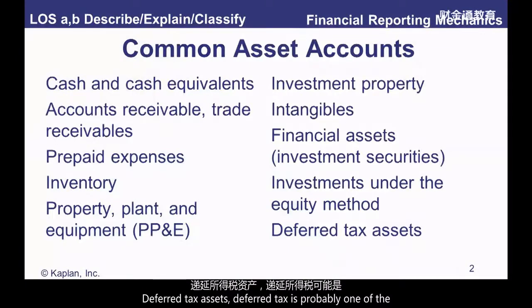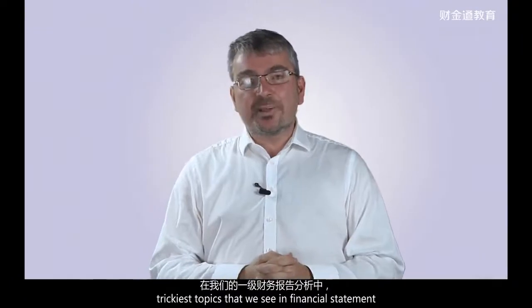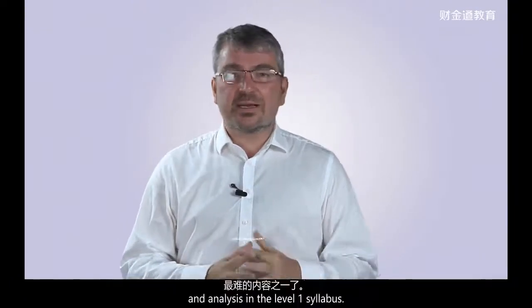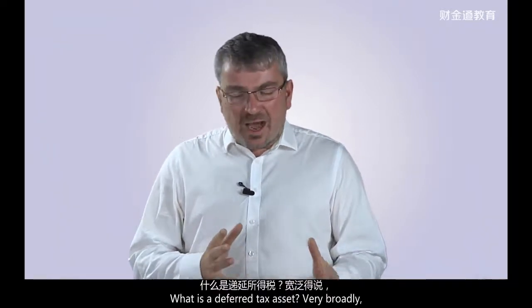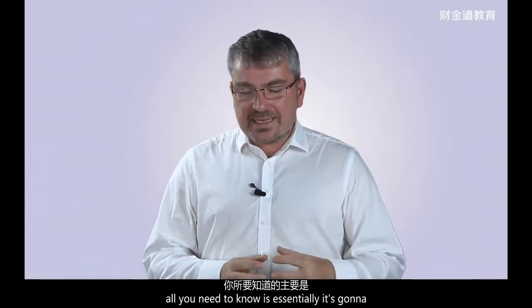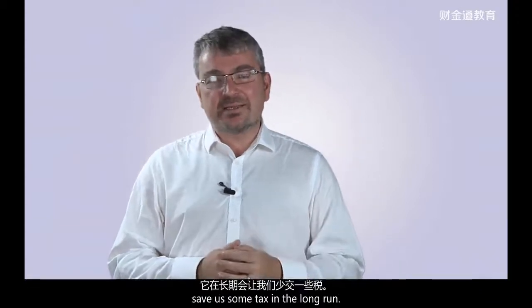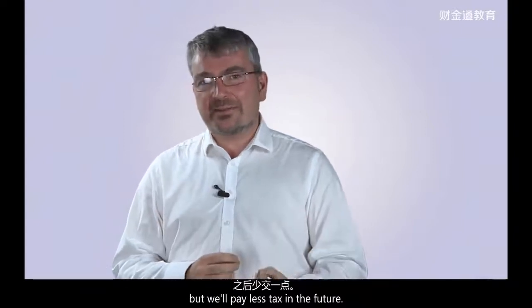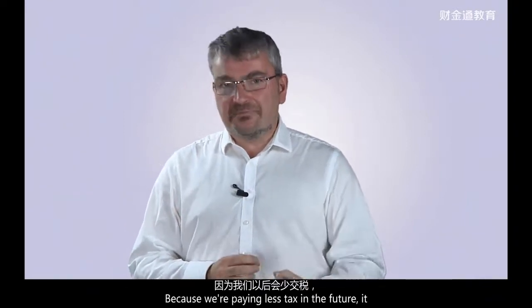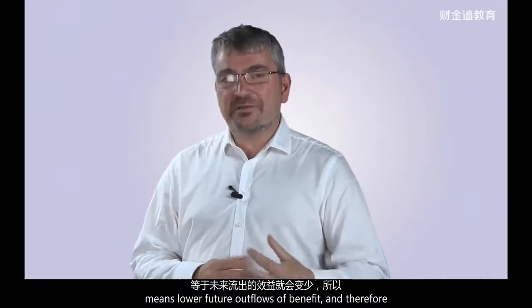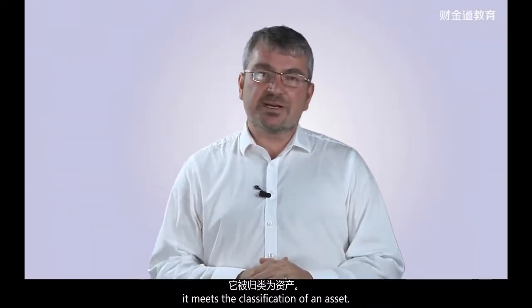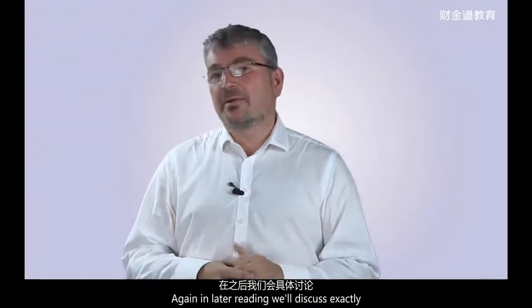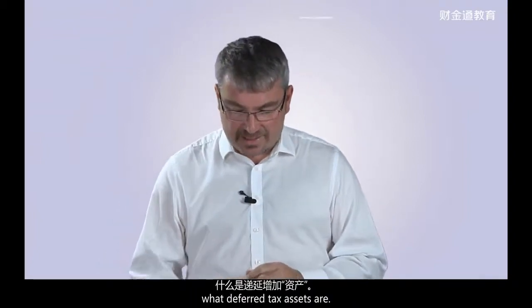Deferred tax assets, again. Deferred tax is probably one of the trickiest topics that we see in financial statement analysis in the level 1 syllabus. What is a deferred tax asset? Very broadly, all you need to know is essentially it's going to save us some tax in the long run. The idea is we've paid more tax now, but we'll pay less tax in the future. Because we're paying less tax in the future, it means lower future outflows of benefit, and therefore it meets the classification of an asset. Again, in a later reading, we'll discuss exactly what deferred tax assets are.